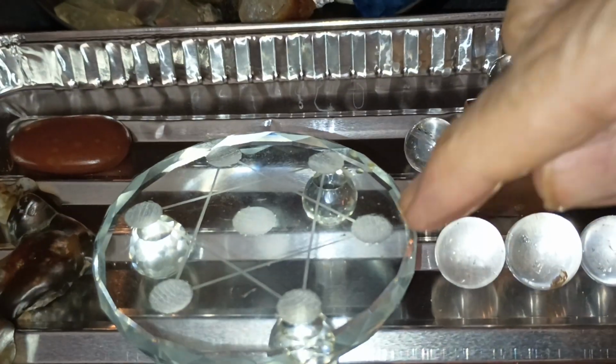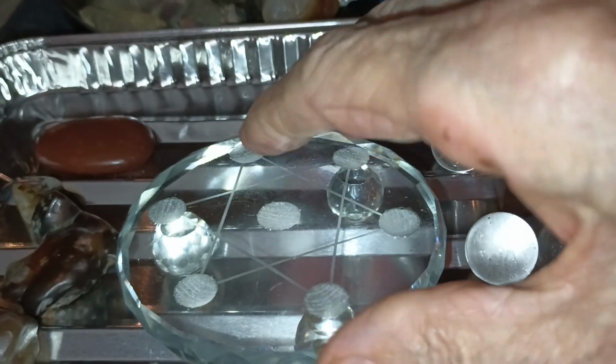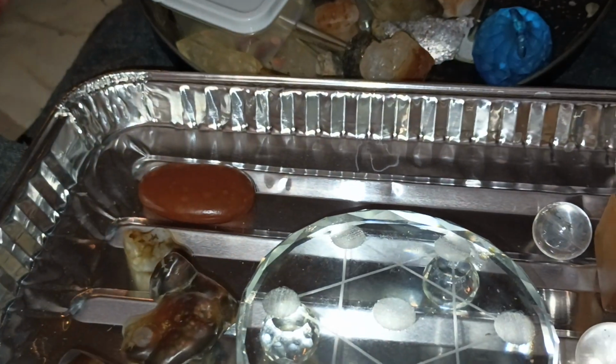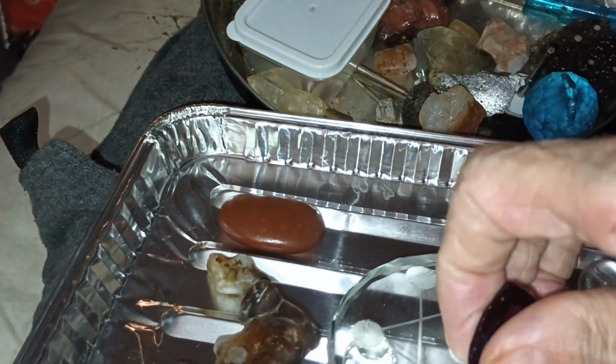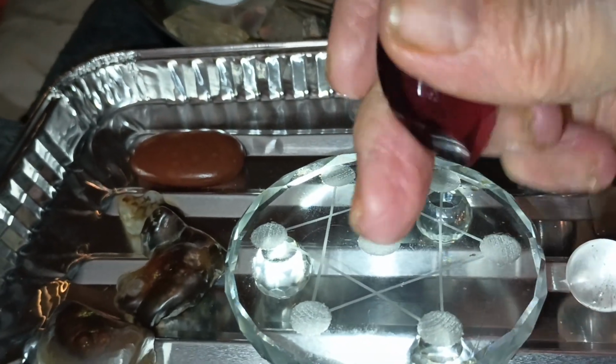But it can't scratch a little table. I didn't put that in there. I don't think I did. No, I didn't. Not with this thing, anyway.